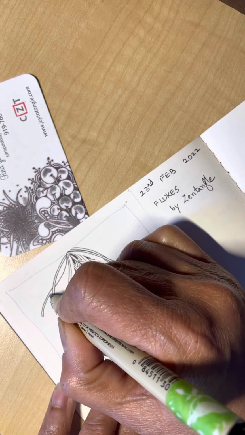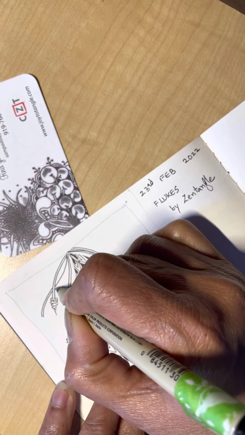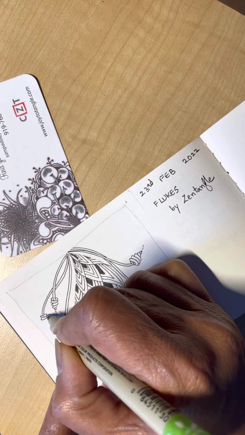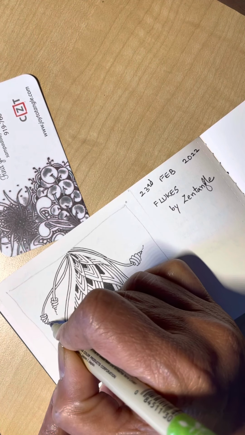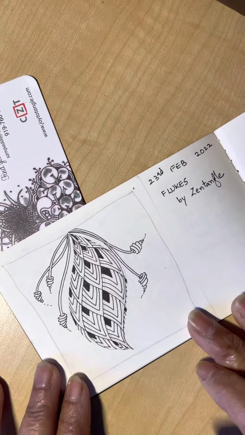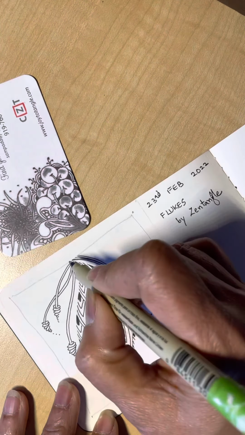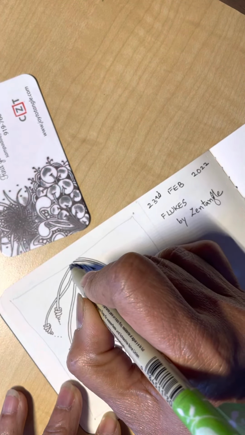You can go ahead and add whatever organic tangle you want to add. And this just looks really pretty to me. You can always add more of these.